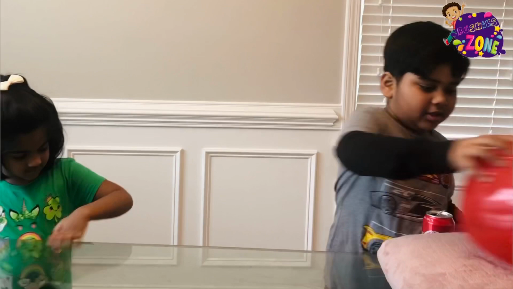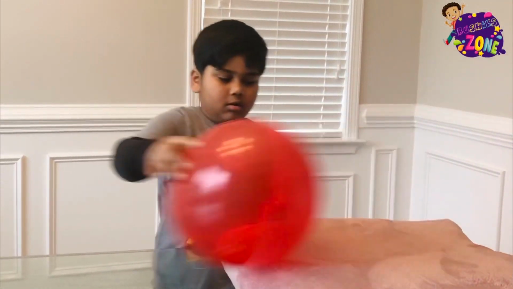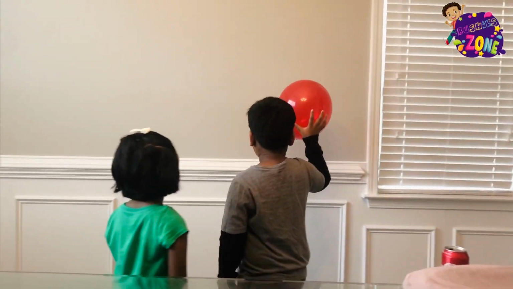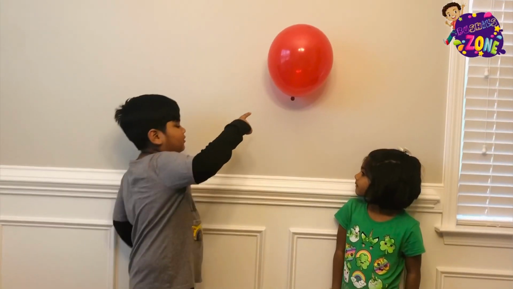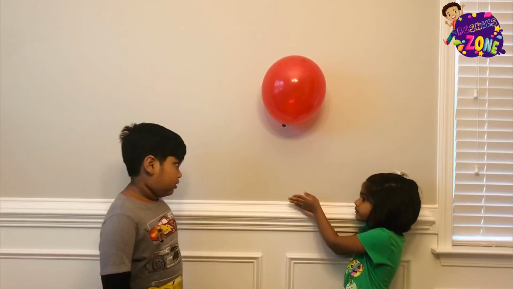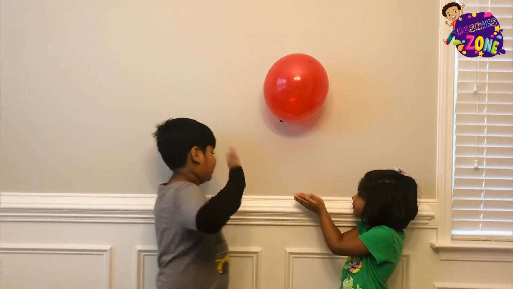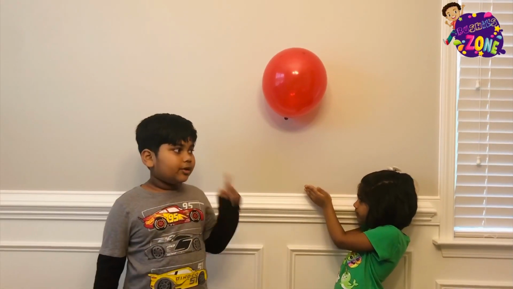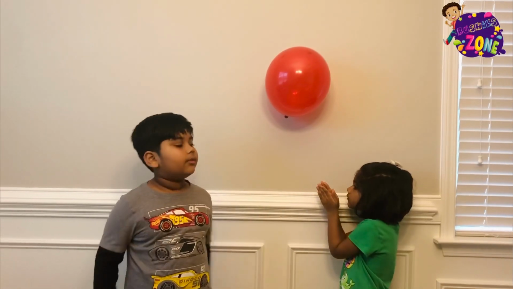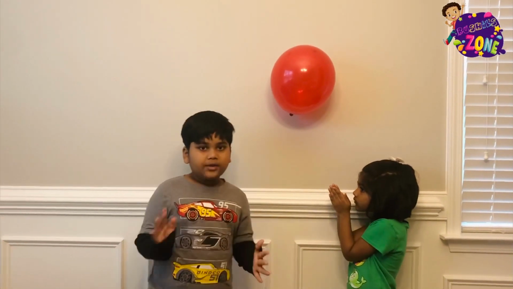Next, rub it on this blanket. Now let's try to stick it. Now it sticks to the wall. It looks like magic, but it's not. It's science. The reason why it's sticking is because of static electricity.